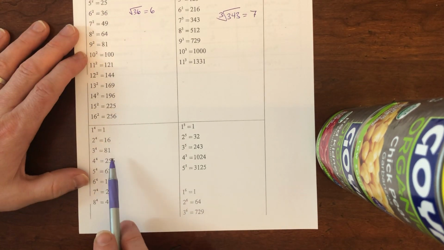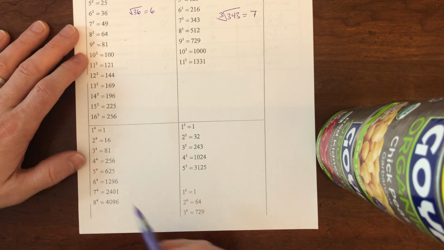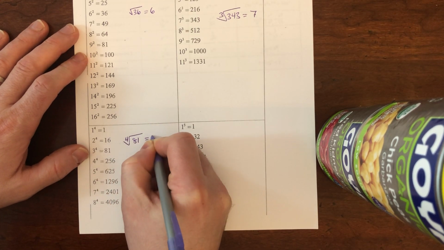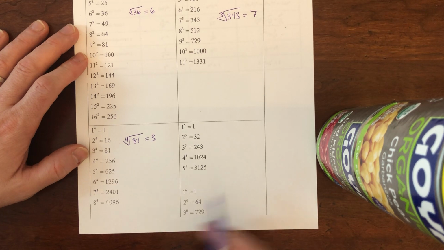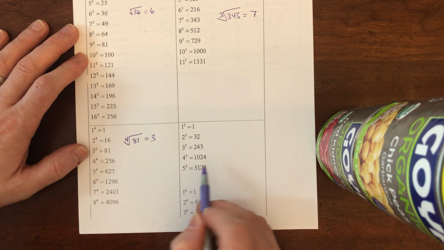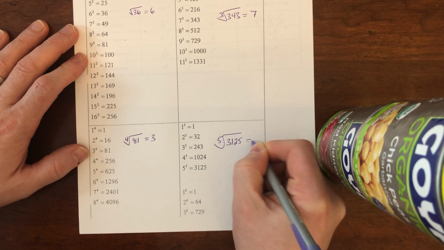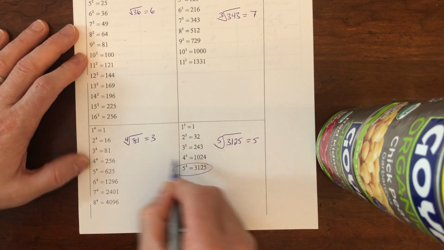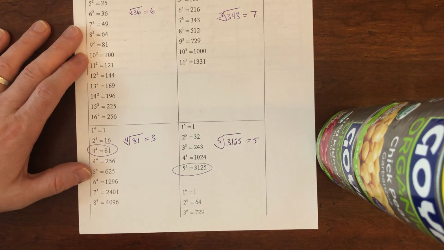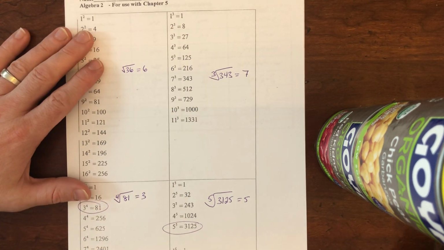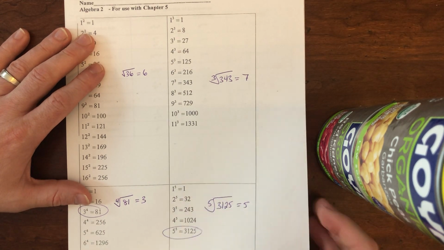If you look down at the bottom, there's some 4th powers, 5th powers, and 6th powers. Same thing, the 4th root of 81 is 3. Let's do the 5th root of 3,125 is 5. Obviously, I'm referring to the different roots here, just so you understand how to use this. So you should have the sheet readily available as we go through Chapter 5 so we can see the different roots and powers and different things like that.